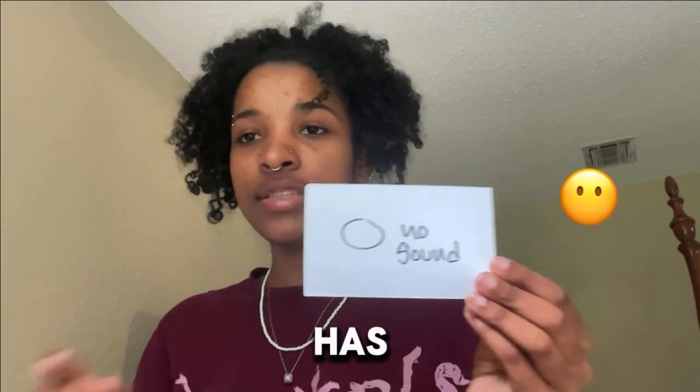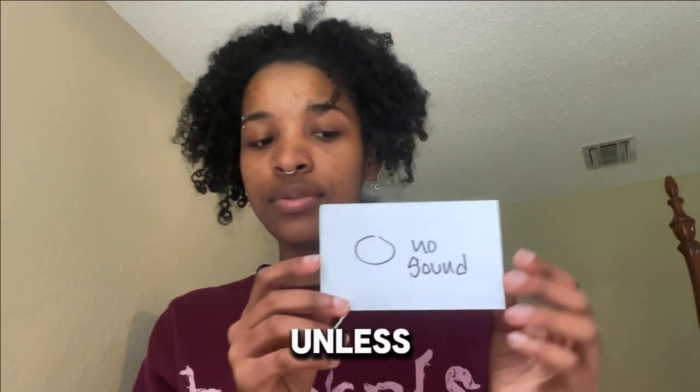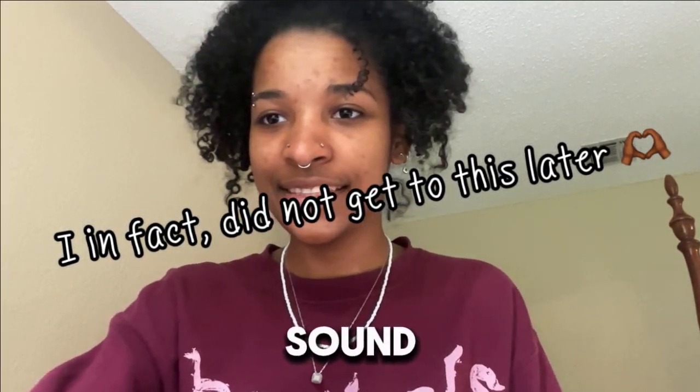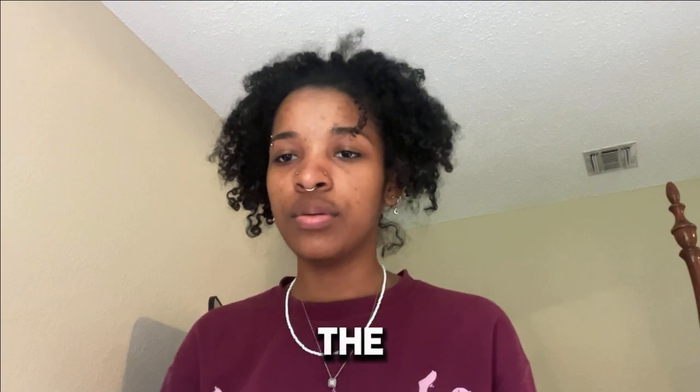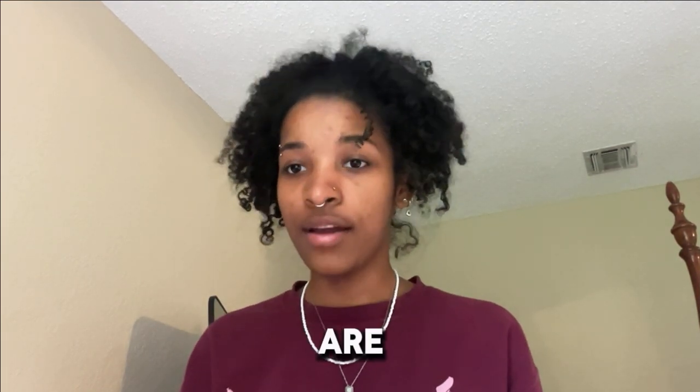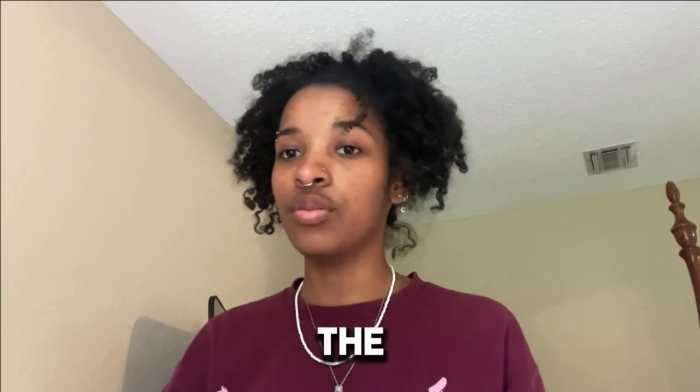And then this one has no sound sometimes, unless it's at the end of a syllable box. Get into that later. Then it makes a G sound. So next we will move on to the basic vowels, which there are 10 basic vowels, and it's important to try and remember which way they are facing because that does change the way that they sound.